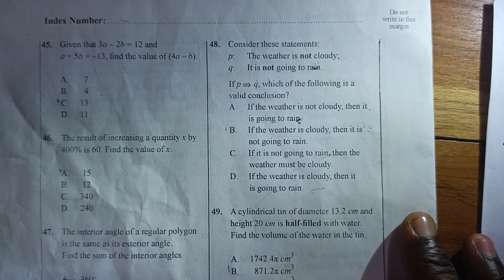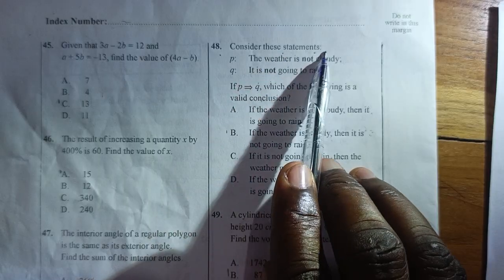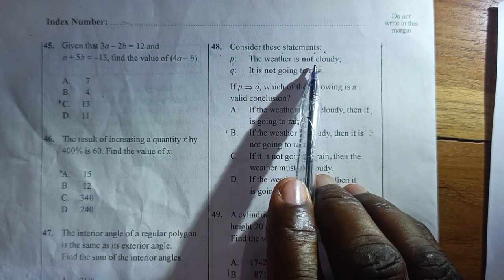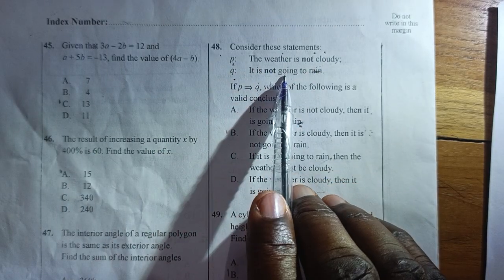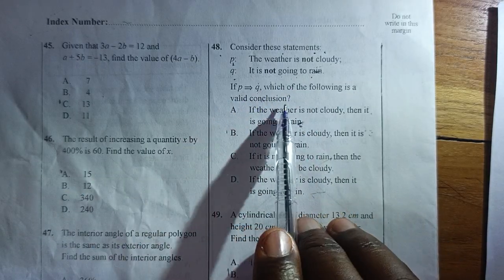WAEC 2026 question number 48. This is objective question 48. Consider these statements. Statement P, the weather is not cloudy. Statement Q, it is not going to rain. If P implies Q, which of the following is a valid conclusion?